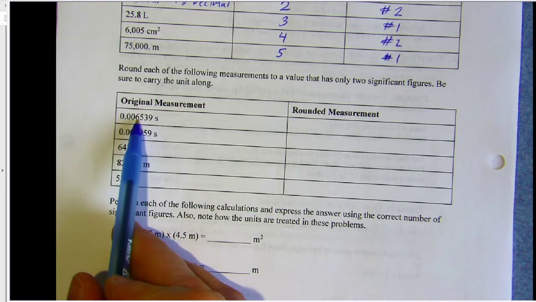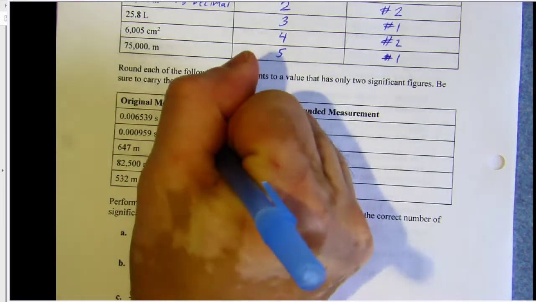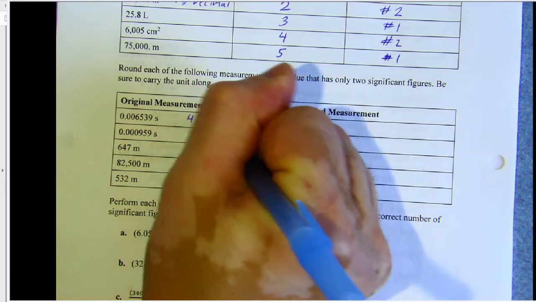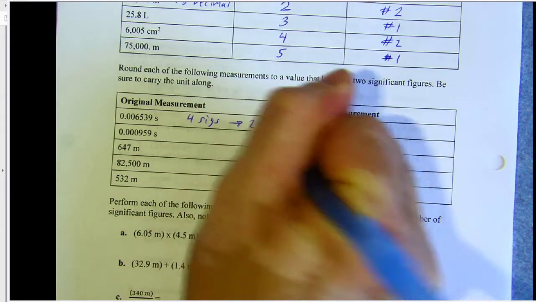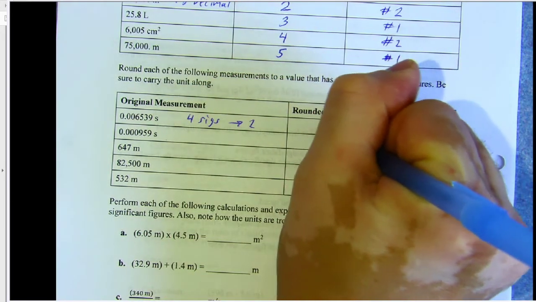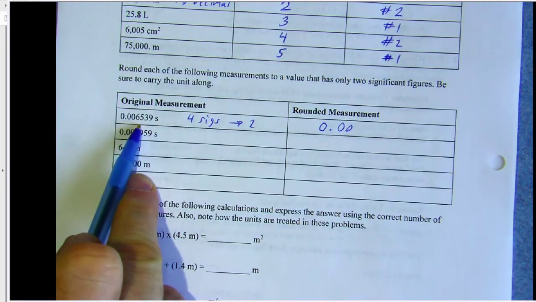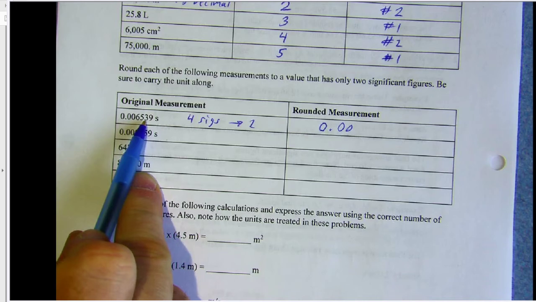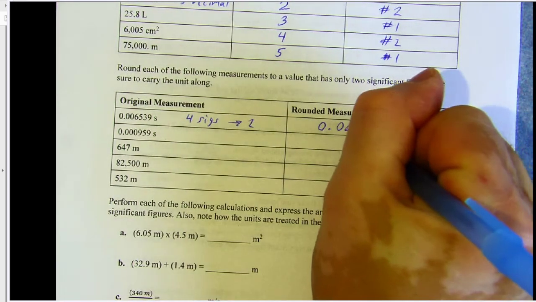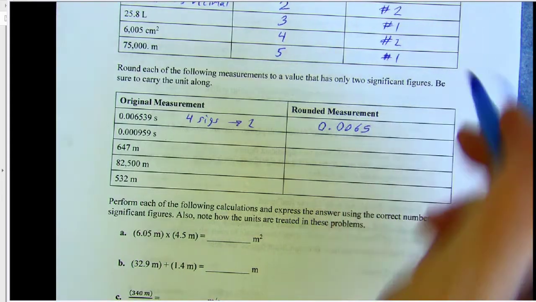Right now we've got 1, 2, 3, 4 significant figures. We want to round it to 2, so we're going to go 0.00. What do we got? We got 653, right? So that 3 is below 5. We're going to just leave it as 0.65. So that's 2 significant figures.